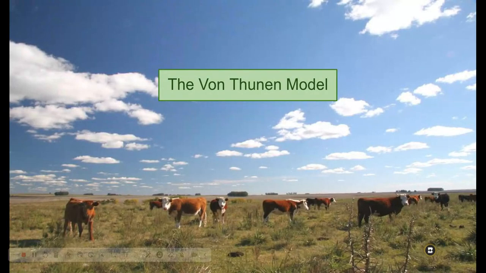Hey, geographers, we're continuing. We're over halfway through a unit on agriculture. Today, we're going to talk about the von Thunen model. There should be those little umlauts over the U.